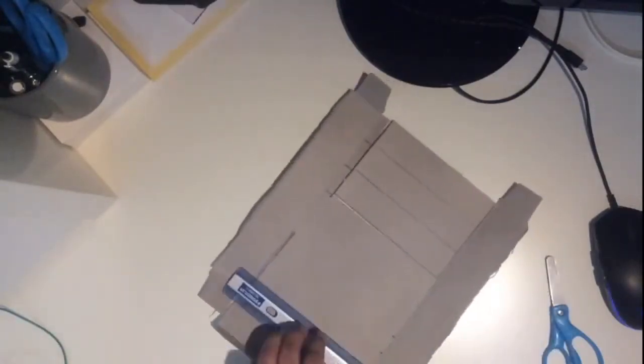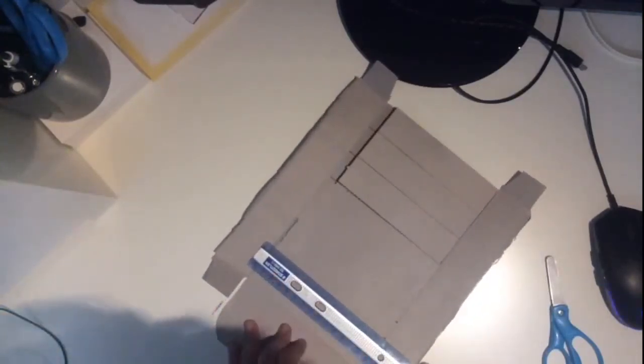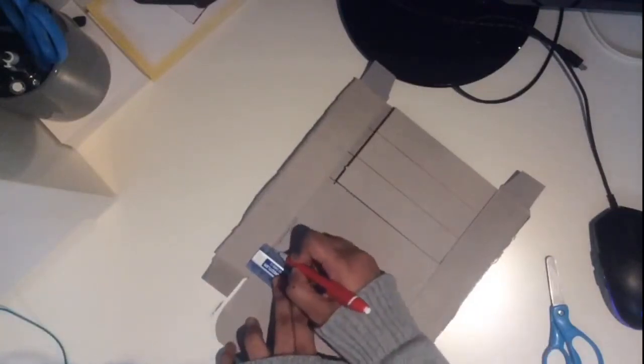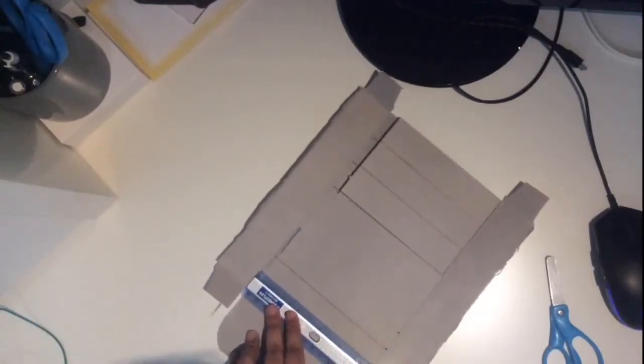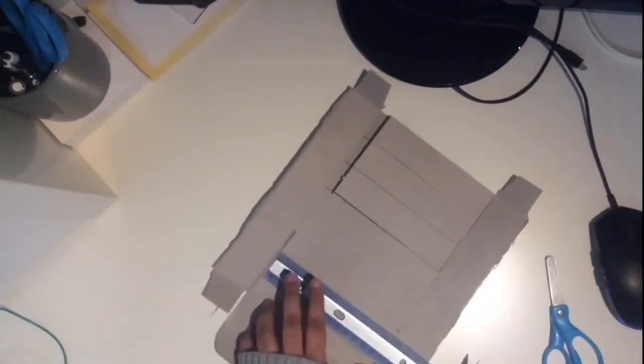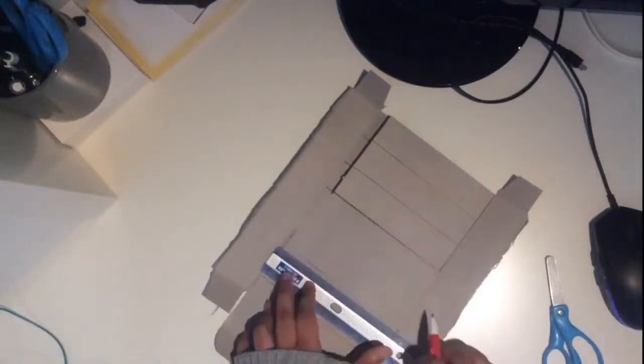You want to grab your pen and draw the blades about 3/4 of an inch wide. Yeah, that should be good. 3/4 of an inch wide should be about right. And then you just want to draw out blades like that. Just draw a nice straight line, creating some nice, clean blades.